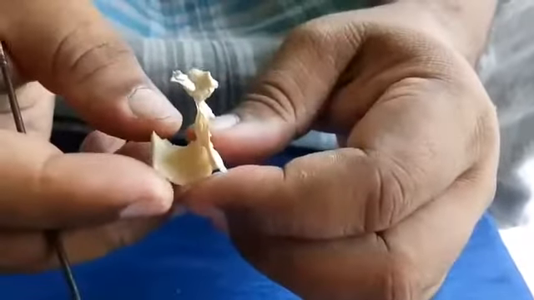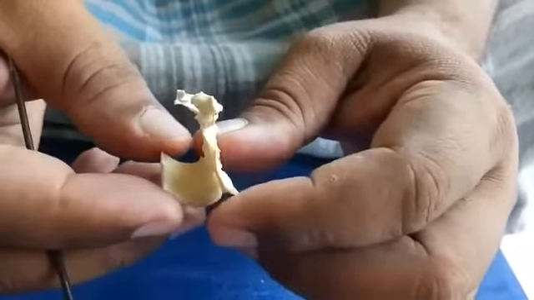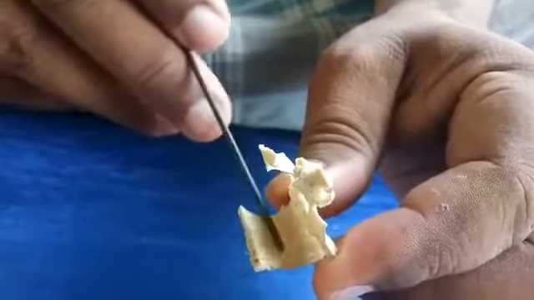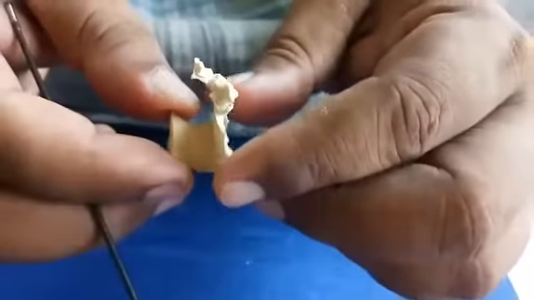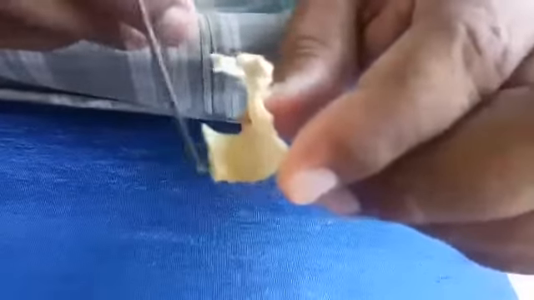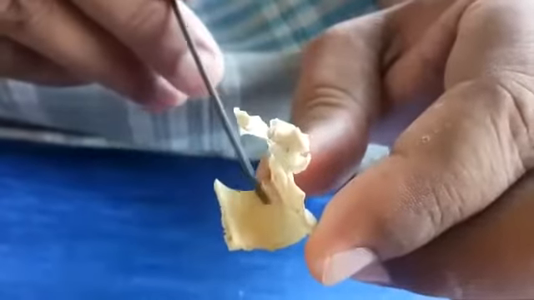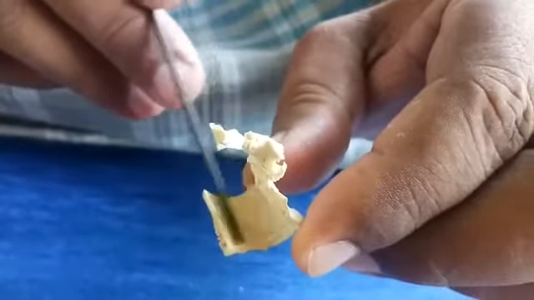Now, description of the horizontal plate. You see, this is the horizontal plate. This plate is thin, flat and quadrilateral in shape. It has two surfaces and four borders. First, this is the nasal surface.